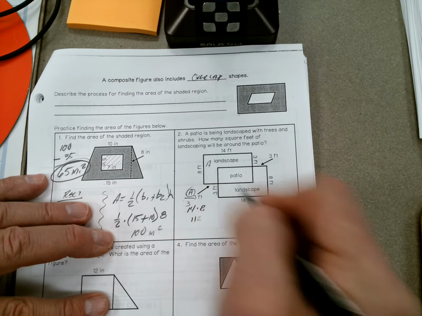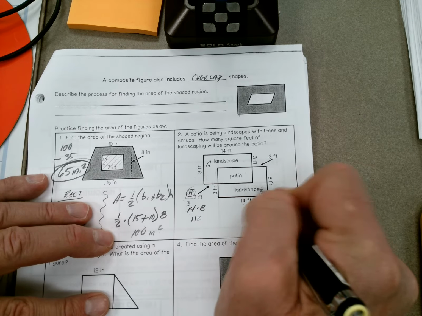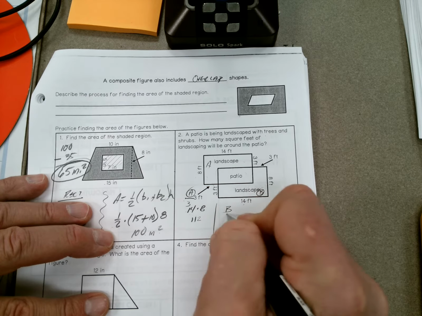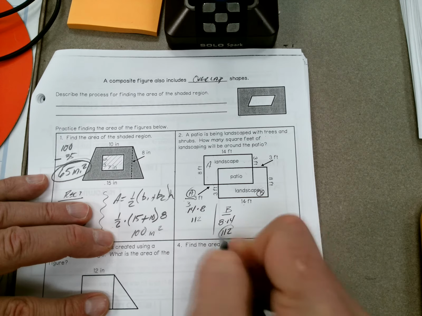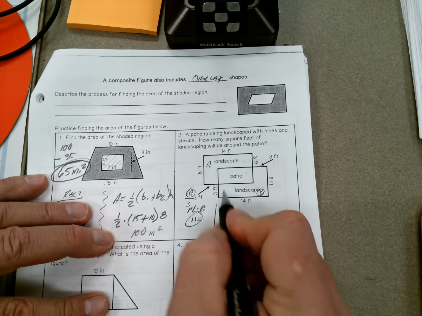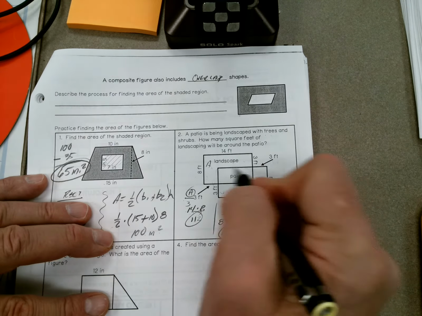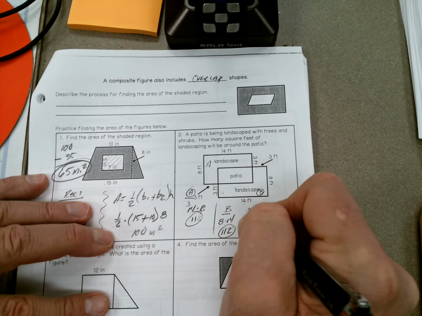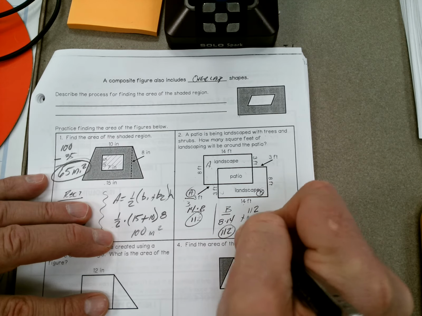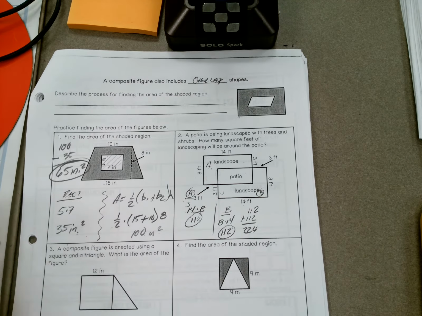And figure B is, again, 8 times 14, so we'll call this B. It's 8 times 14, and that's also 112, right? So that's the area. They're congruent. They're equal. Now, here's the piece. What we have to do is add these two together. So we take 112 plus 112 and end up with 224.